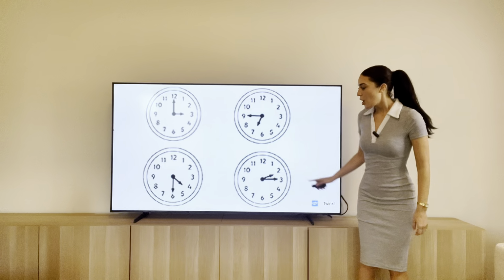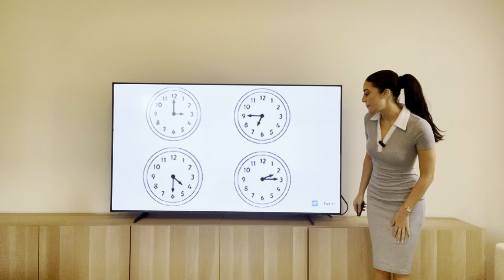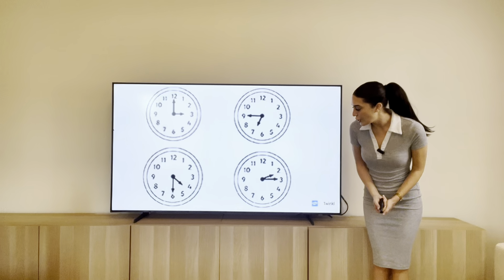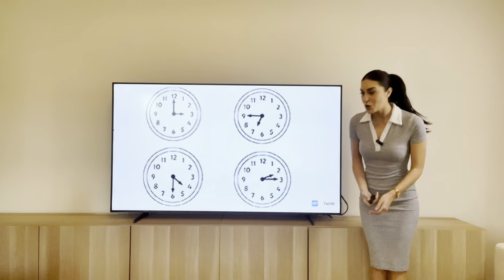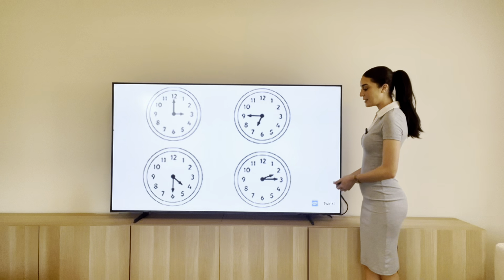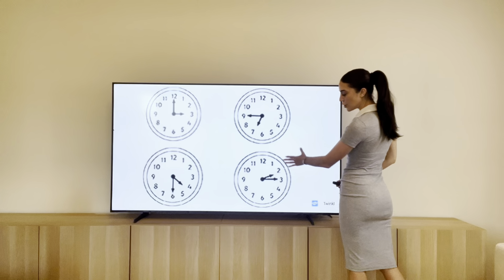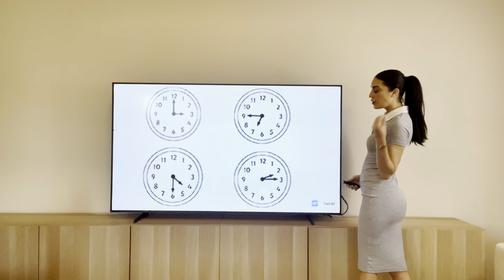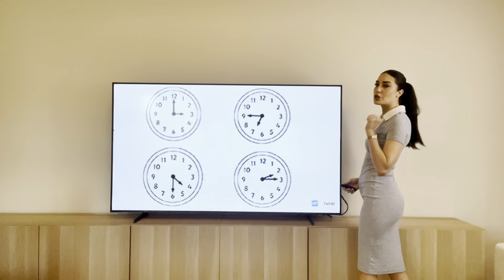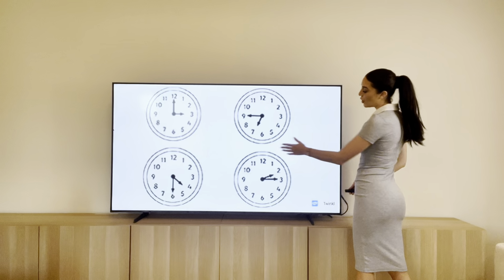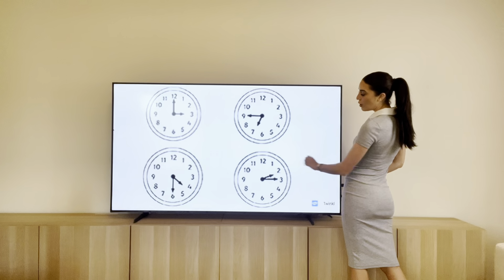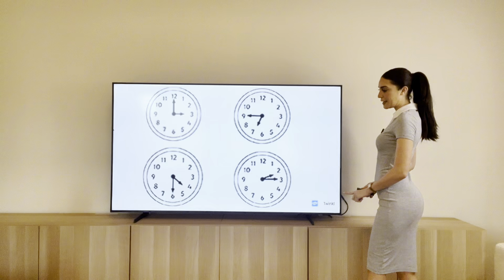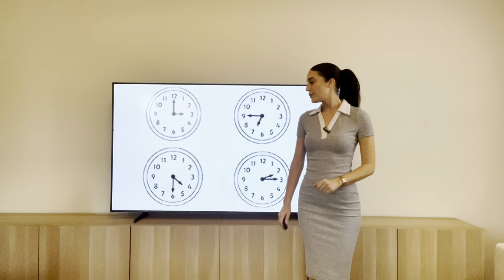Quarter to 7. Okay, let's have a look at this clock down here. Okay, you could write that it is 2:15, or you can say it is quarter past 2. So 2:15 or quarter past 2. I'm happy with any of those.